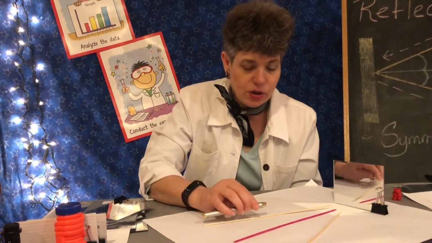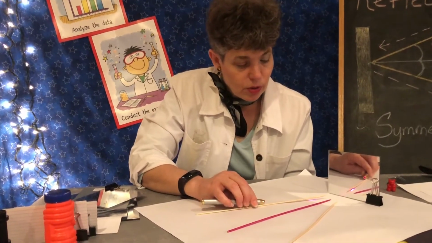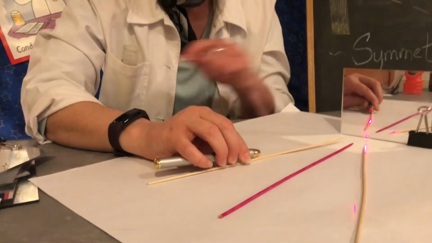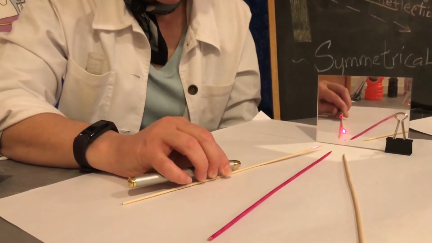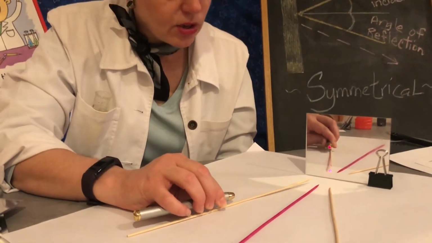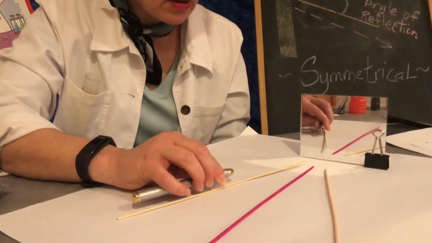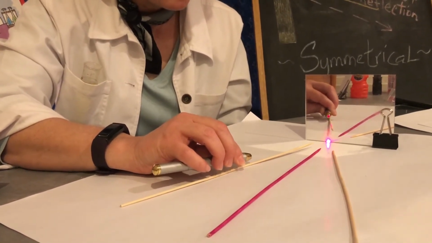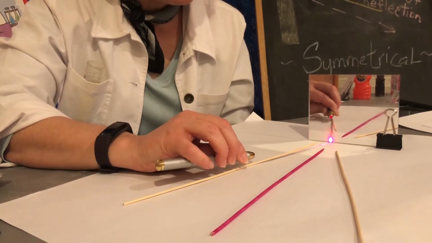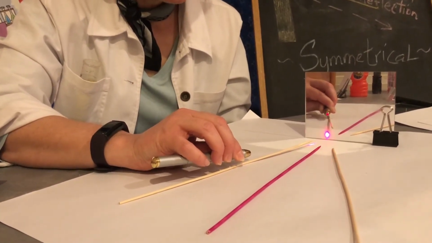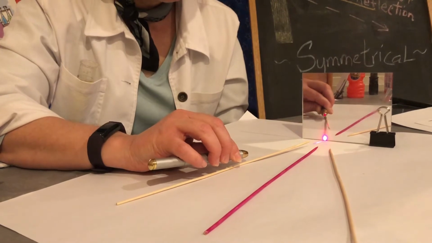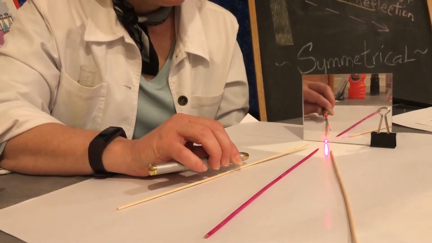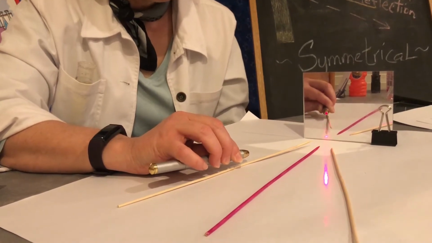I have my laser and I am going to point my laser towards the direction of one of these arrow sticks, and to see how it would actually bounce off. And does it? Well, let's see. Oh, there it is. Absolutely. Wow. So this is kind of showing me that there is some type of symmetrical angles that may be going on.